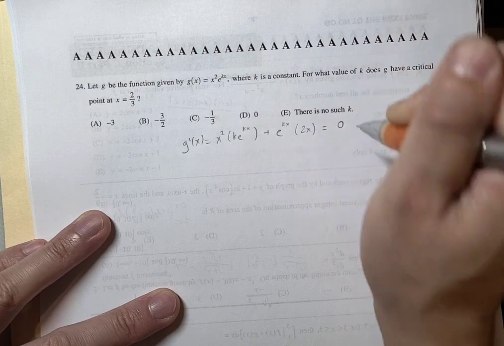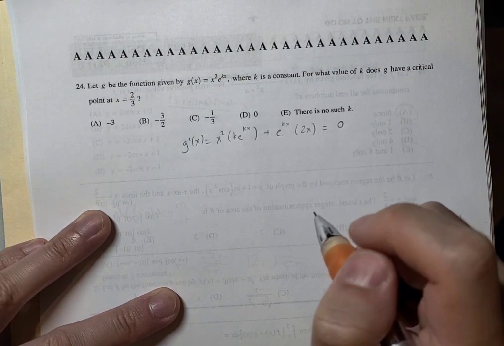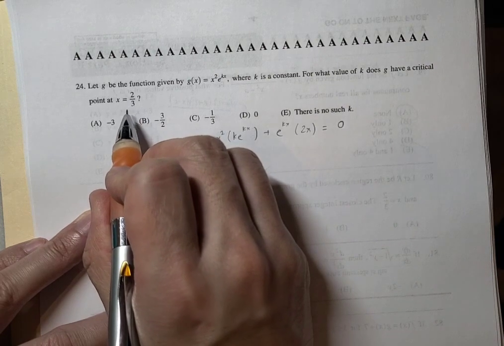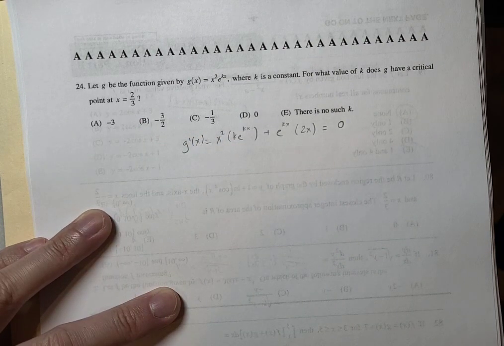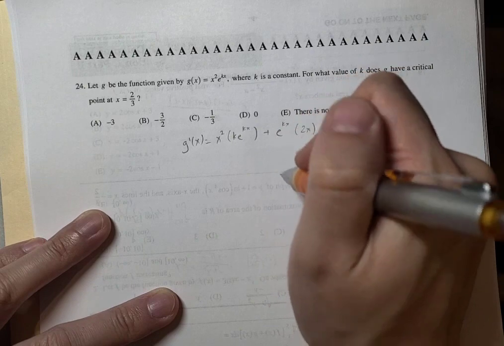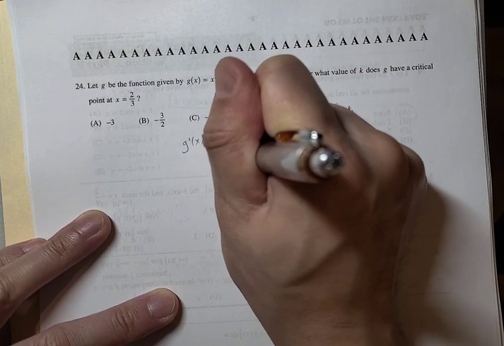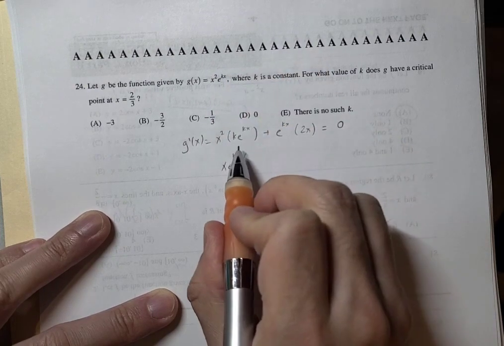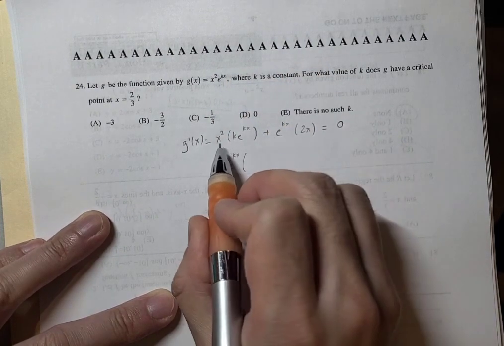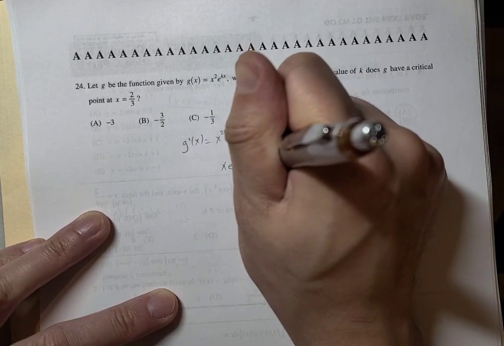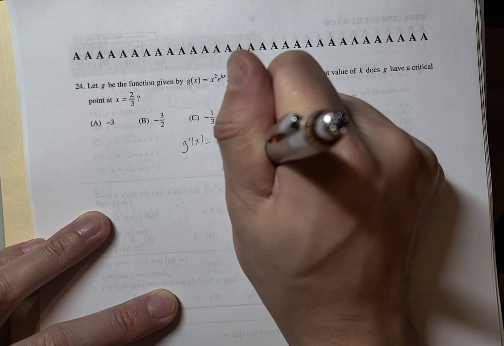We set it equal to 0, okay? We want x equals 2/3 to be a solution, so we can maybe plug that in even, but maybe let's see if I can factor anything to make our life easier. We can factor out x e to the kx, it looks like. If we factor x e to kx from this first term, then we would get what?